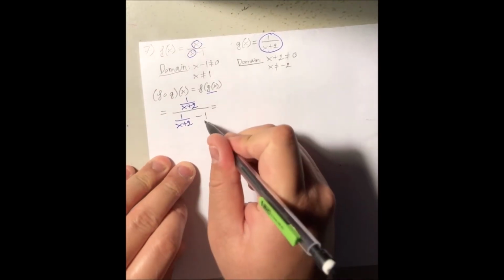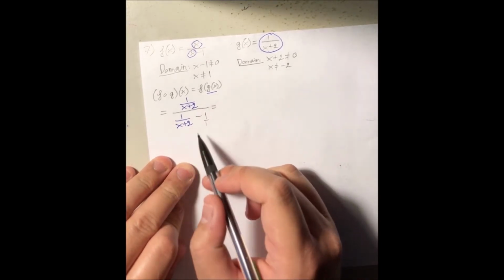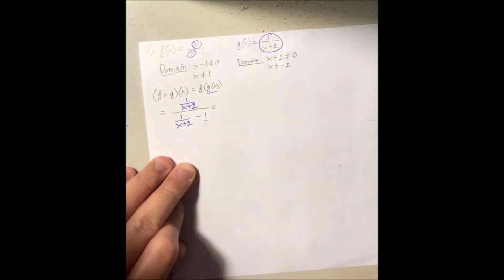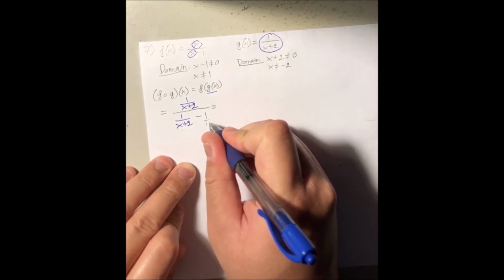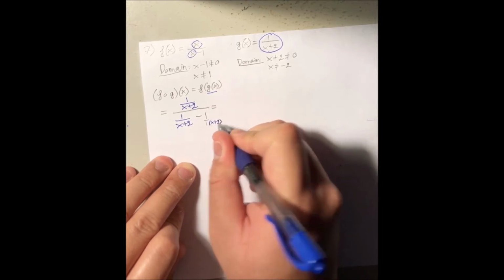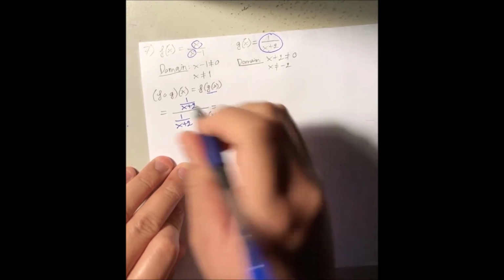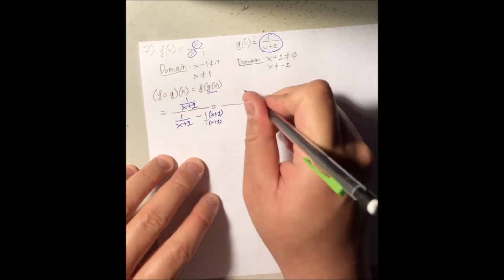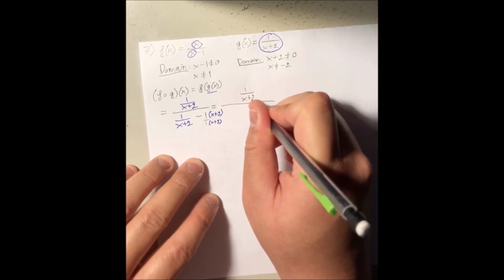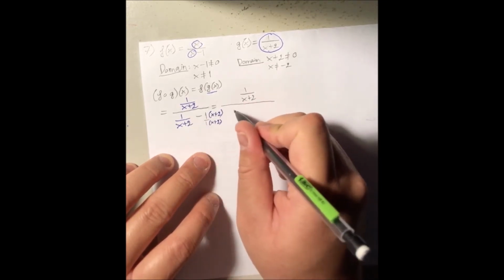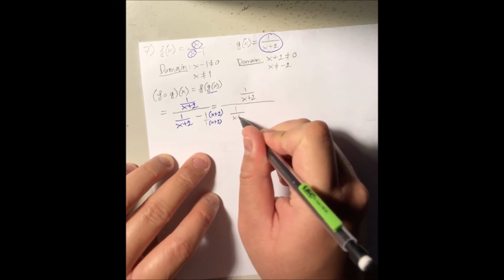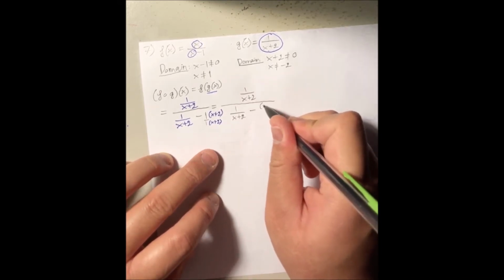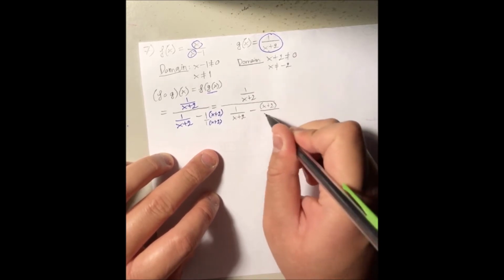Now 1 by itself is the same as 1 over 1. So finding the common denominator, I realize that the lowest common denominator for both of these is x plus 2. So if I multiply this denominator by x plus 2 and do the same thing for the numerator, I'm going to have the same numerator, 1 over x plus 2, but the denominator is now going to be 1 over x plus 2 minus parentheses x plus 2 over x plus 2.